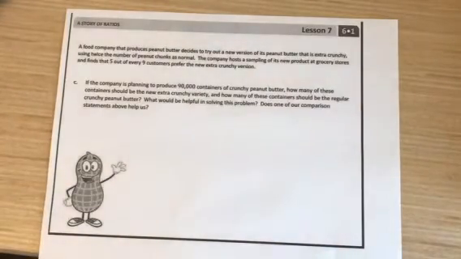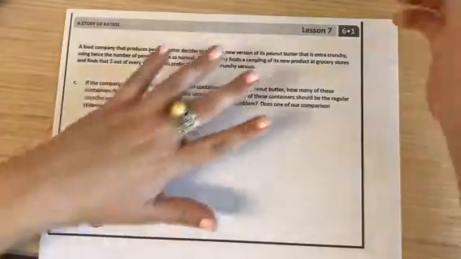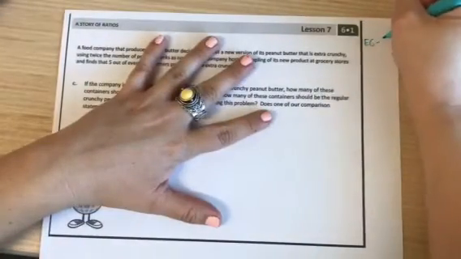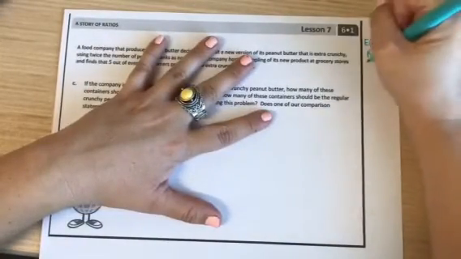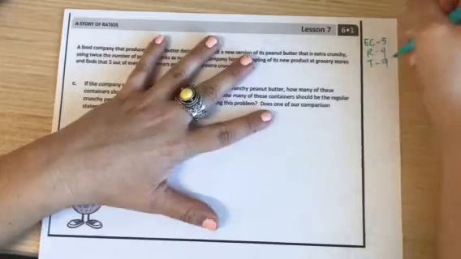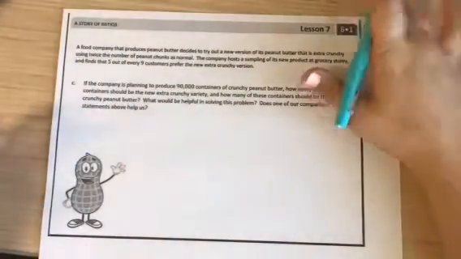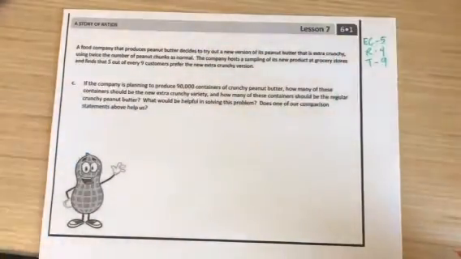So a food company that produces peanut butter decides to try out a new version of its peanut butter that's extra crunchy, using twice the number of peanut chunks as normal. This is the same problem, guys. The company hosts a sampling of its new product at grocery stores. 5 out of 9 prefer the new extra crunchy. Okay, so again, extra crunchy 5, regular 4, total 9. You can probably still see that, or you can rewrite it every time, doesn't matter.